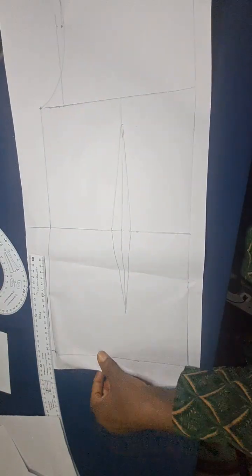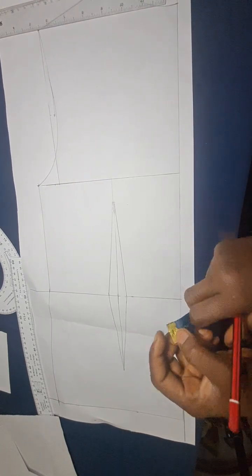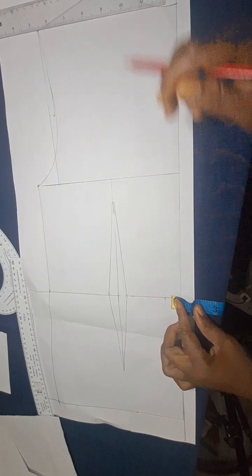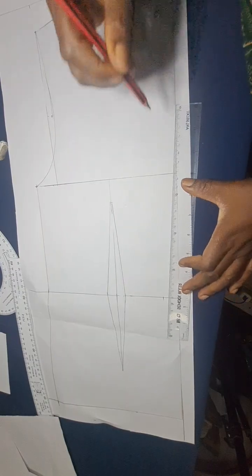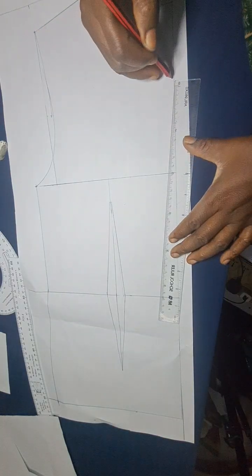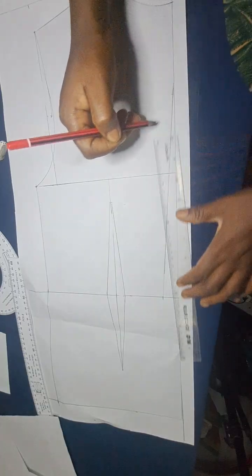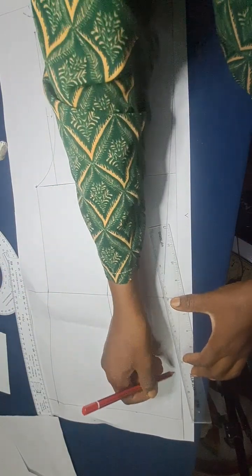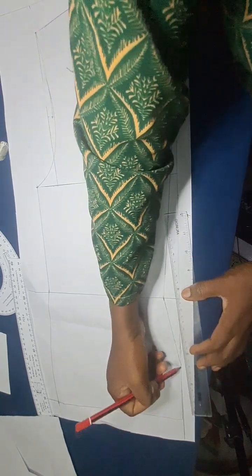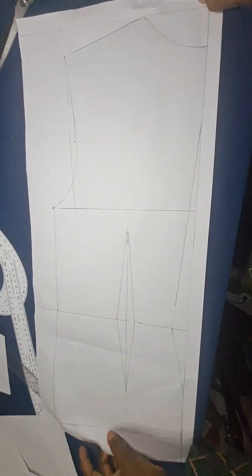So now the back is ready. But before then, there's this gaping at the back, especially at the waistline. So I normally take out 0.7 inches from the back measurement. So it's more like a dart. So I'll take it up to this point. So it's just to take out the excess at the back. So I'm done with the back.